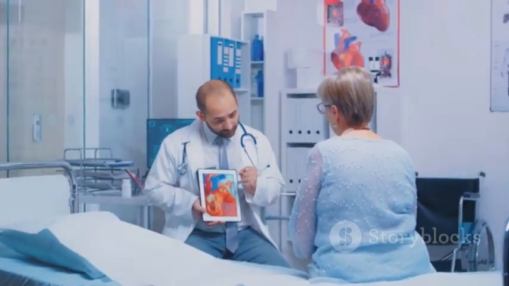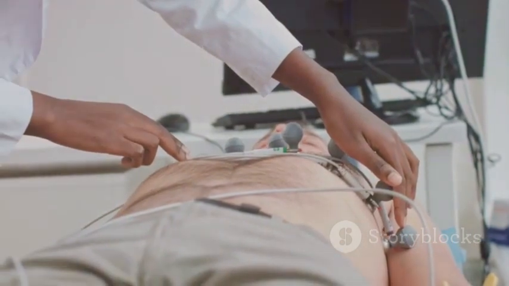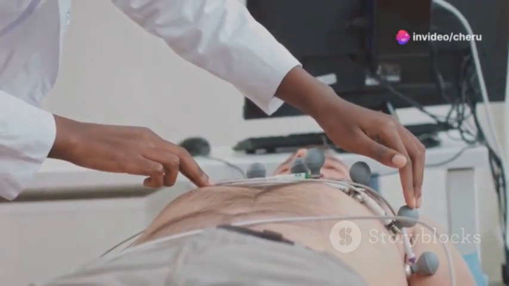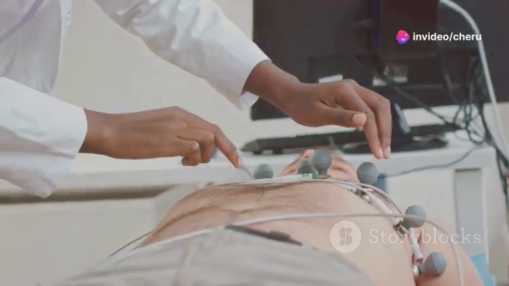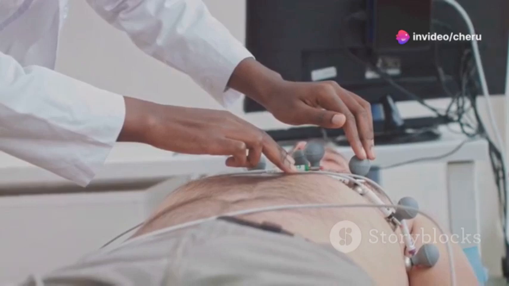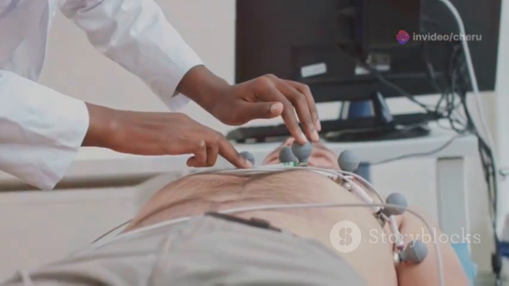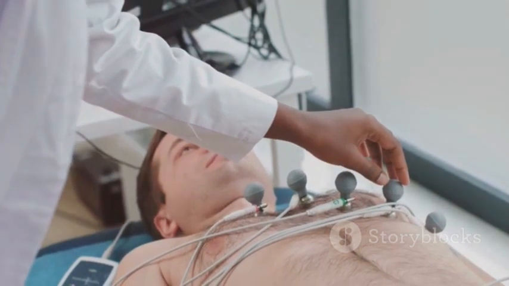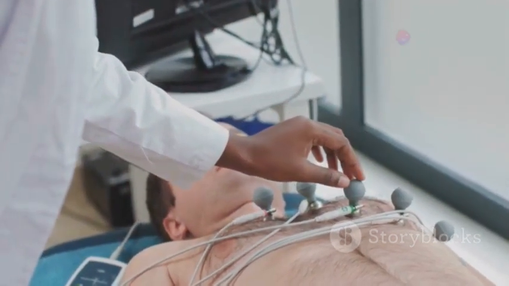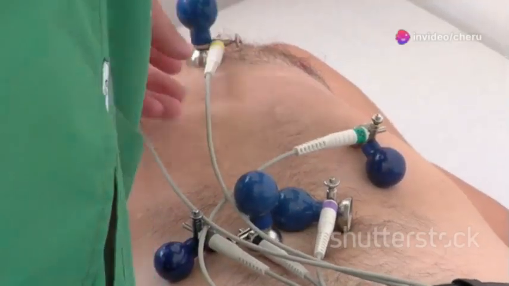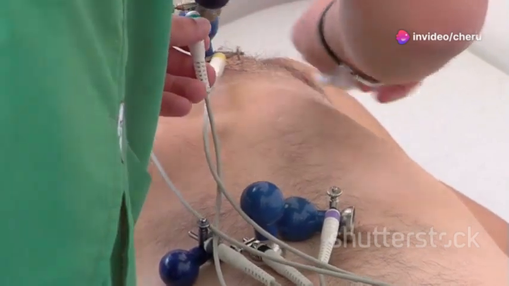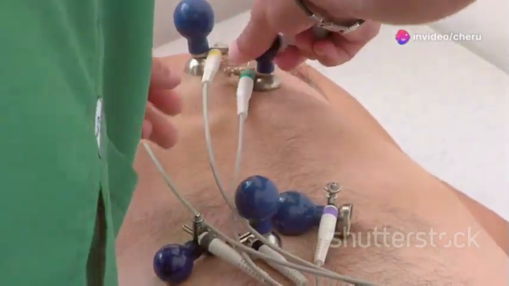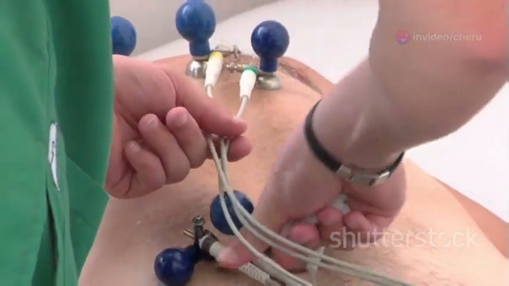intervention is warranted. Treatment typically involves addressing the underlying cause, such as reperfusion therapy for acute myocardial infarction or electrolyte correction for electrolyte disturbances. In some cases, temporary pacing may be necessary to increase the heart rate and improve cardiac output. This involves delivering electrical impulses to the heart through electrodes placed on the chest or inserted into a vein leading to the heart.